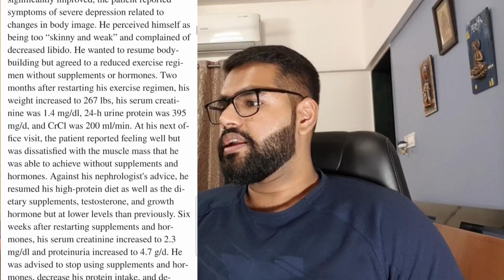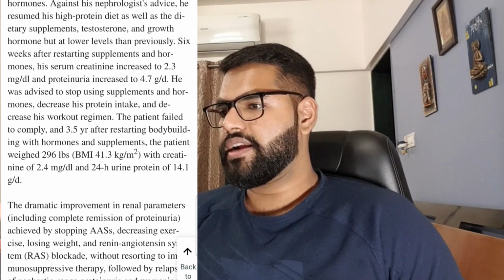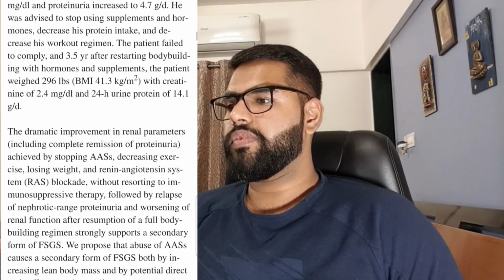secondary FSGS. Now, this secondary FSGS, after the patient was diagnosed with it, they started him on therapy of ramipril and valsartan, and they advised him to not take any more supplements, reduce his protein intake, and reduce his exercise regime. They pulled everything off, and as a result he lost his muscle mass, and after that his parameters were checked again and they had improved considerably.